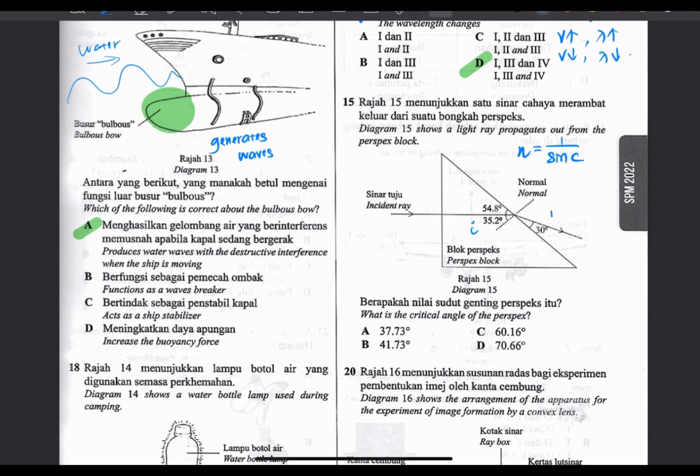No, the refracted angle is over here, 60 degrees. It must be the refracted ray and the normal line in between. This is the refracted angle and this is the incident angle over here. So our refractive index will be equal to sine i over sine r. But always remember that this angle must be in air or vacuum.